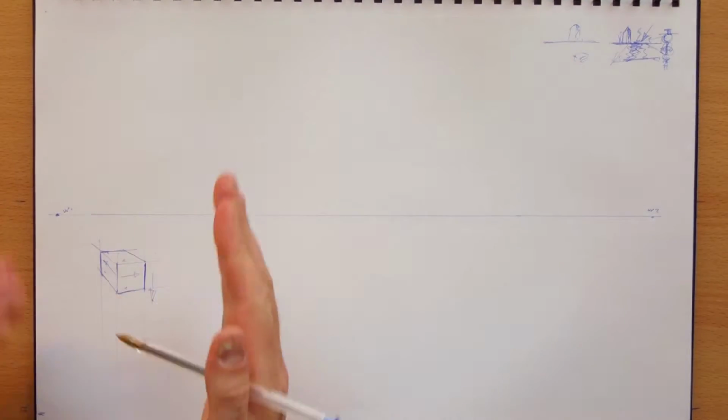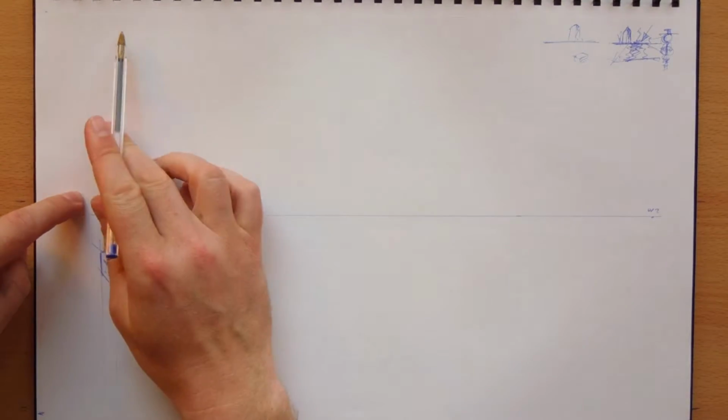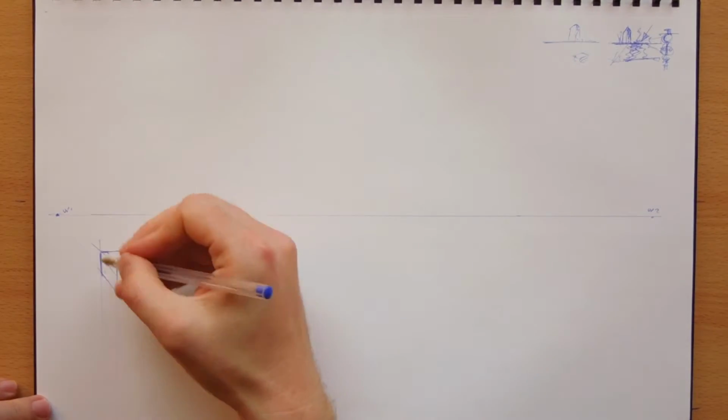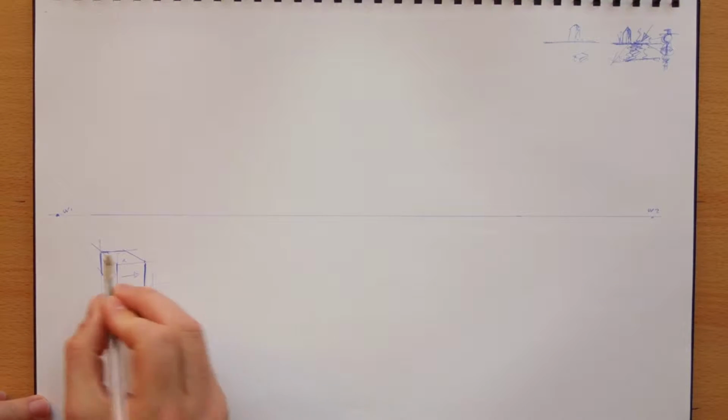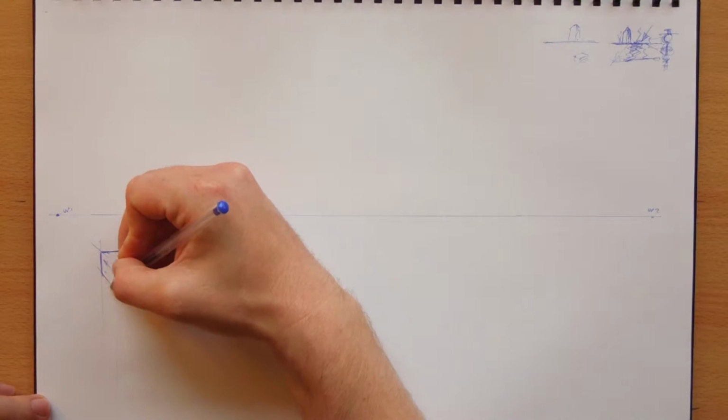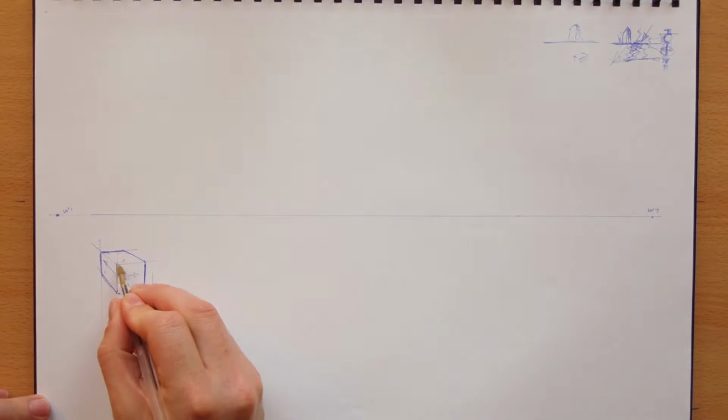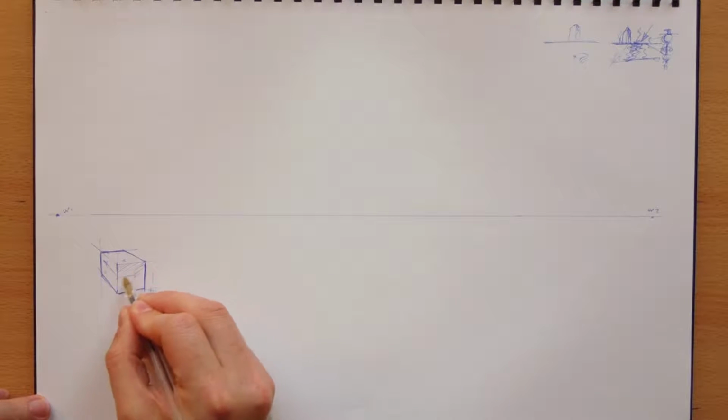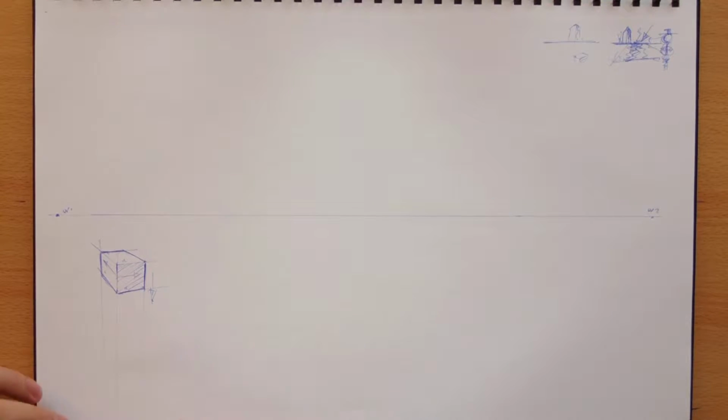If this cube is above the line, that third vanishing point is up, so all the lines come in. And you'll see that in a second. So I'm just going to scratch those lines in there a bit better, and maybe add a little bit of tone on one side just to make it look a bit more solid. So that's now a cube in 3D space in perspective.